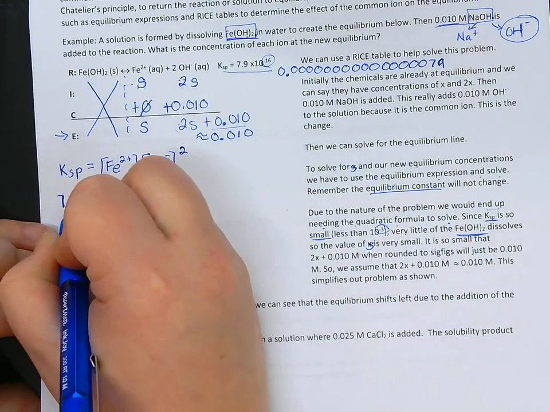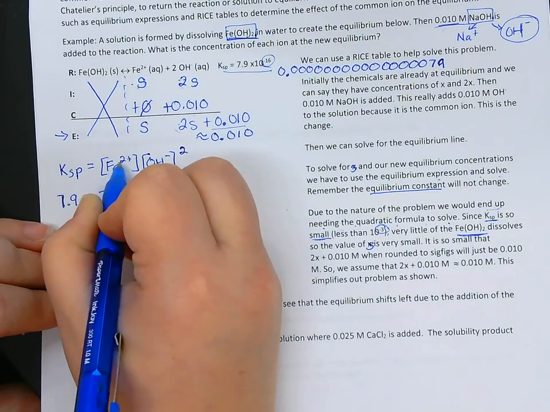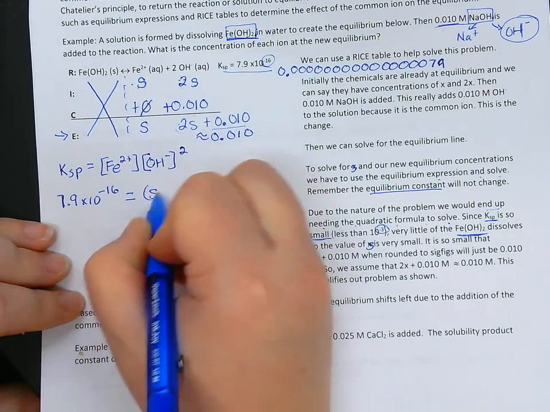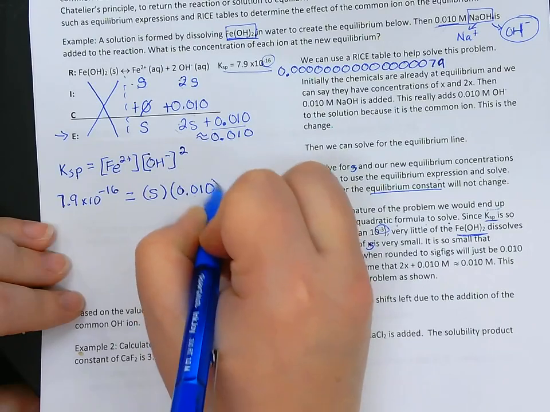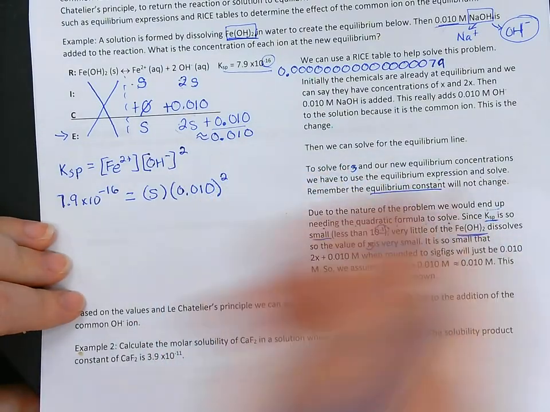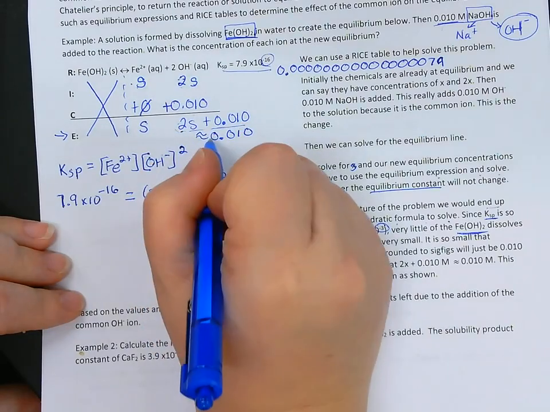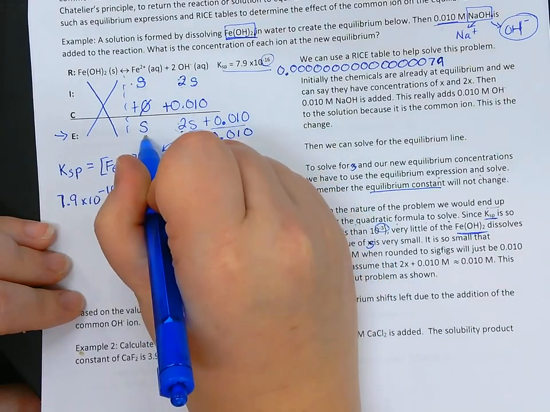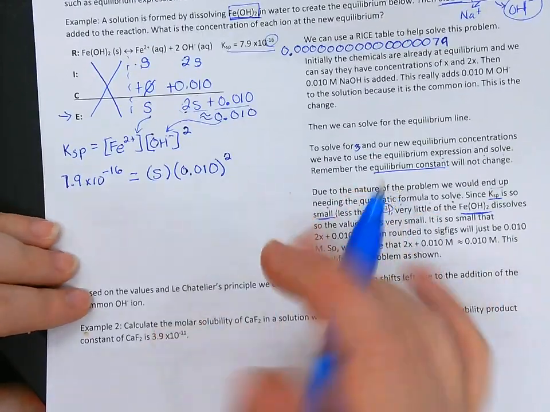Our KSP is 7.9 times 10 to the negative 16th. My iron is S, I'm going to leave that. My hydroxide is 0.010 squared. So instead of putting this whole term in for hydroxide, I'm going to put this in, and put that in for iron. Okay, so what do we do now?